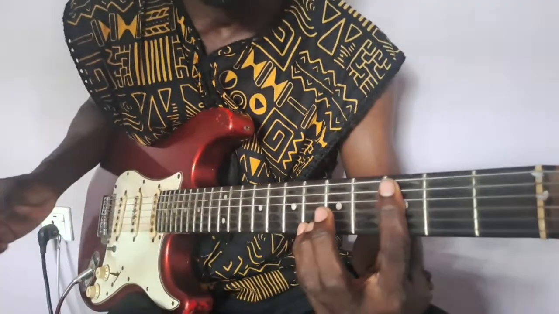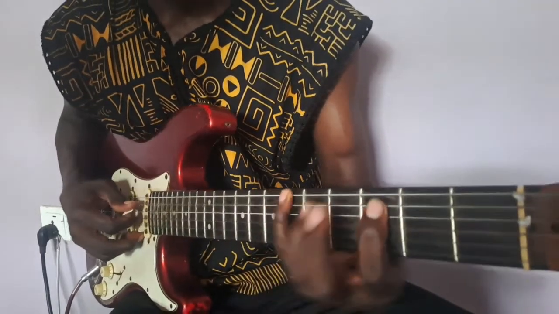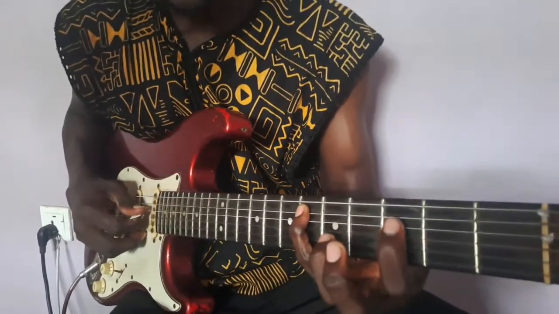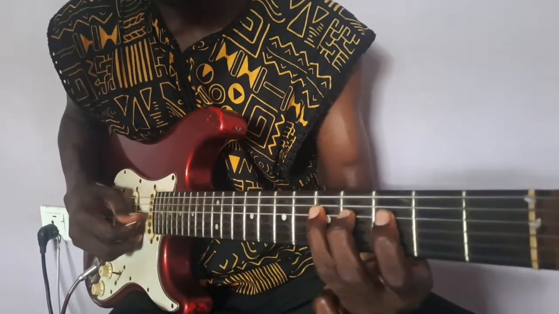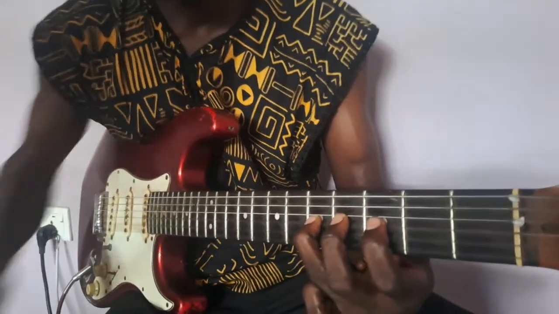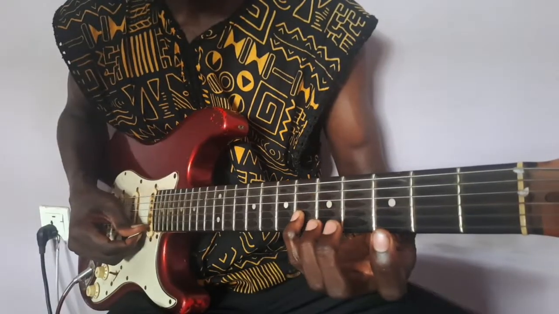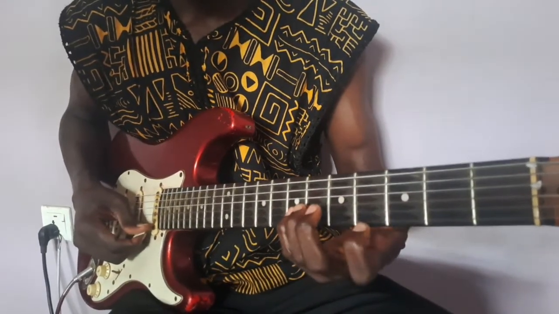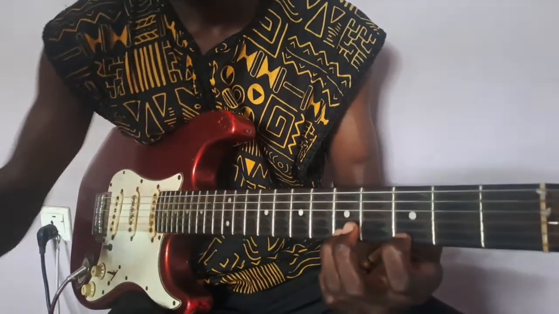So here, the A shape, so that's G, B flat, C, E flat, F, F sharp, G, B flat, C, E flat, F, F sharp, G, B flat. You see how it is.